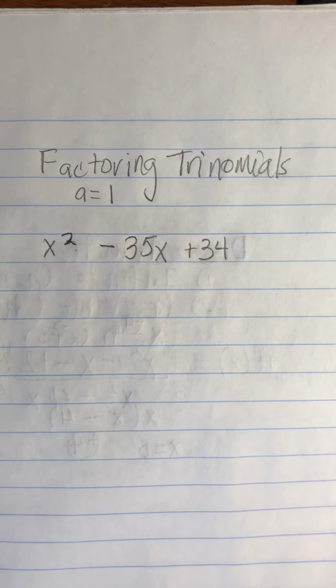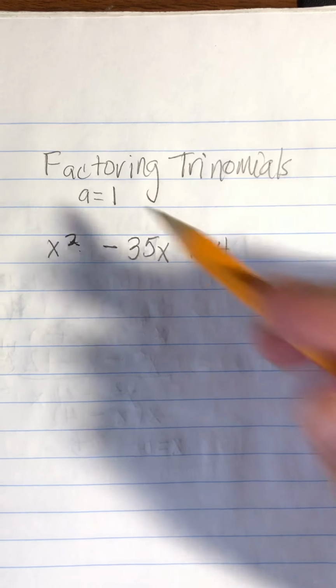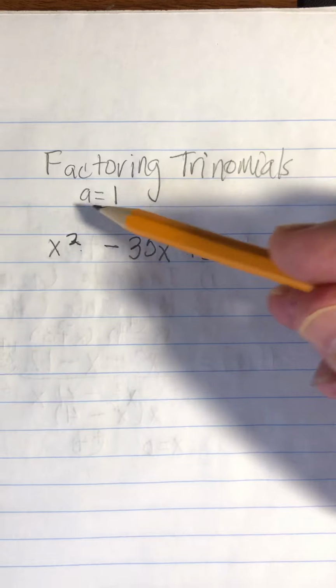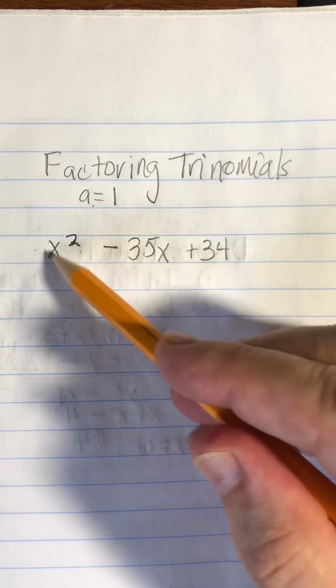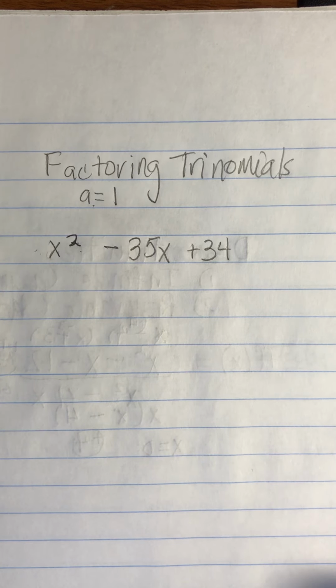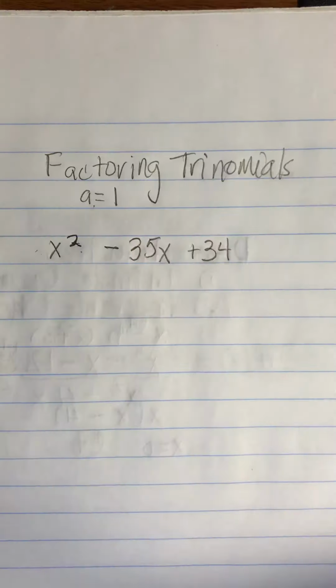Today we're going to factor trinomials when our a equals 1. And when we're referring to a, what we mean is the leading coefficient. If our leading coefficient is 1, which is understood when we see no number in front of our x squared value, then we can factor this.